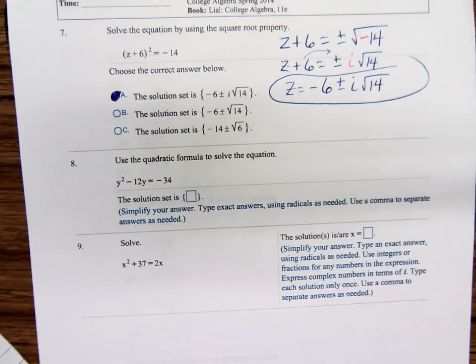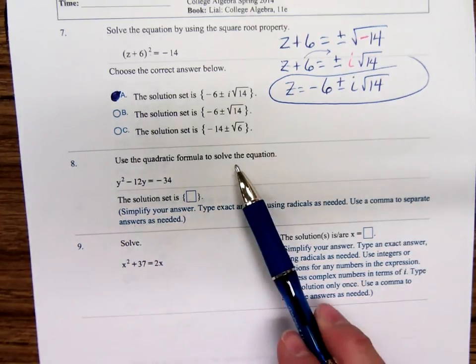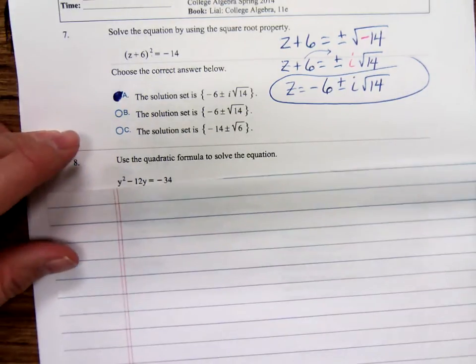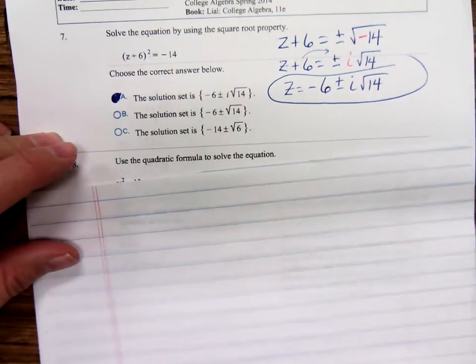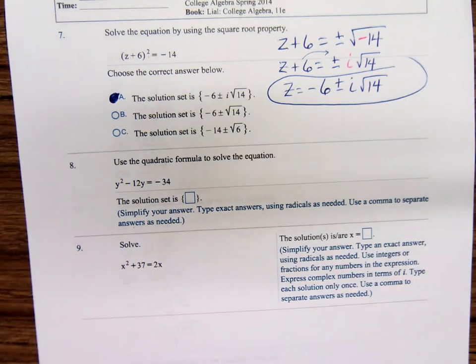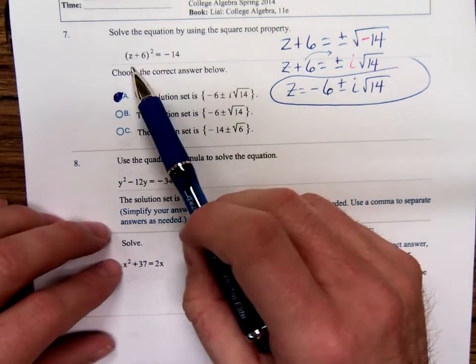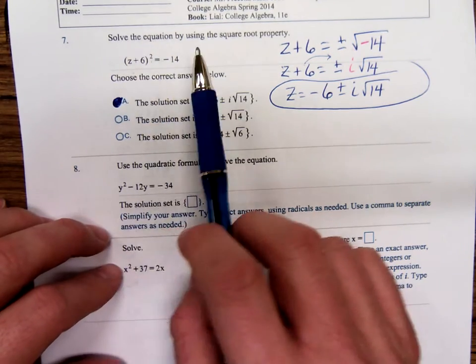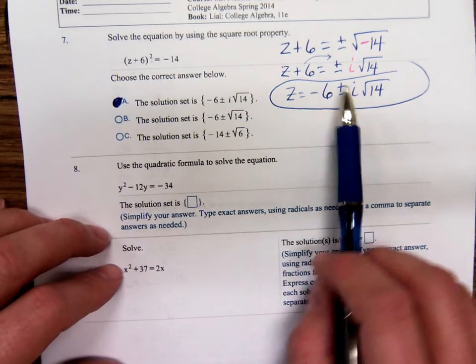And then now we're going to start looking at the quadratic formula. Let me go ahead and state the quadratic formula. See, there's pros and cons. This square root method, if it's written in this form, you could solve it very easily, okay?